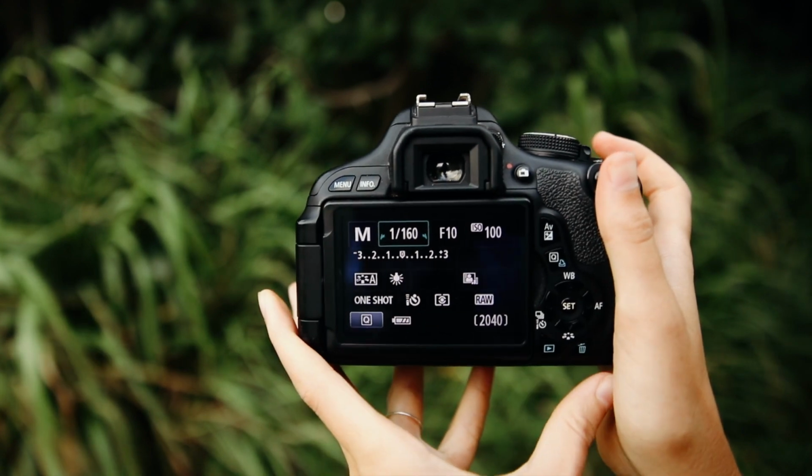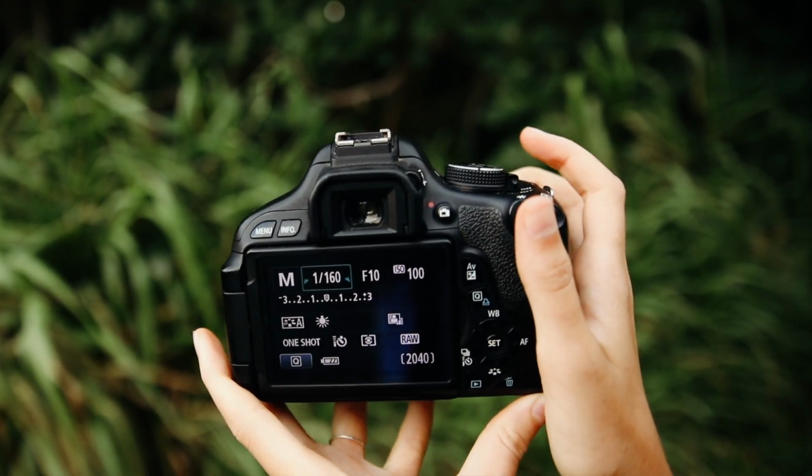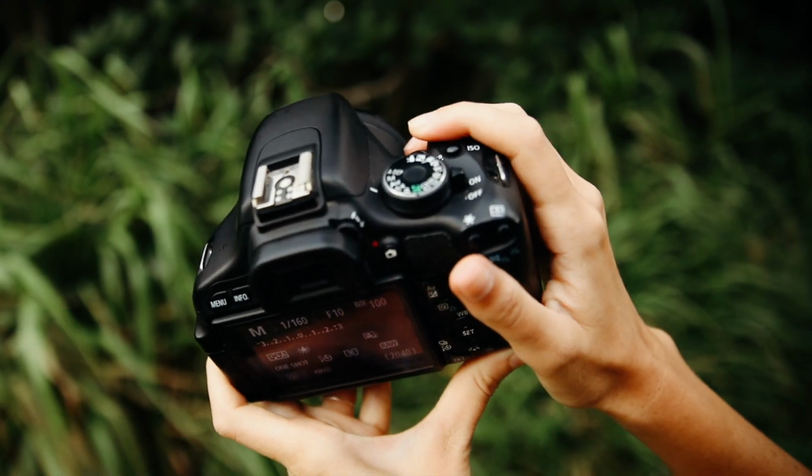This is where you change the shutter speed on the display menu. So you'll just want to spin this little dial and then you can see that it'll change.